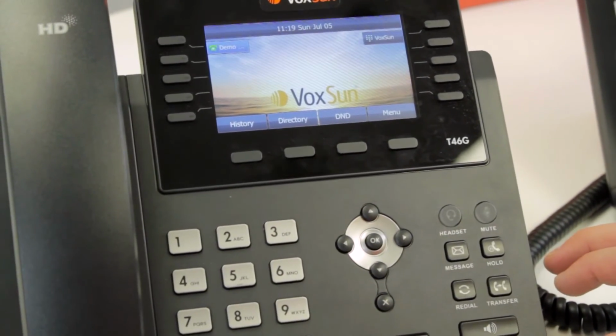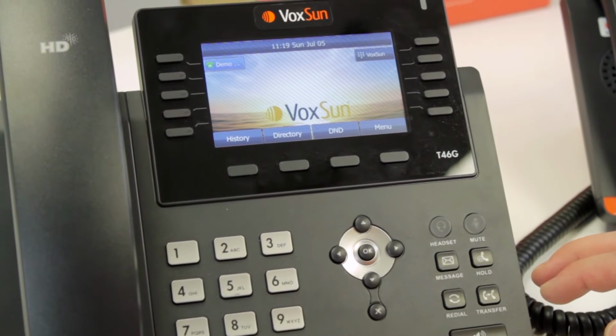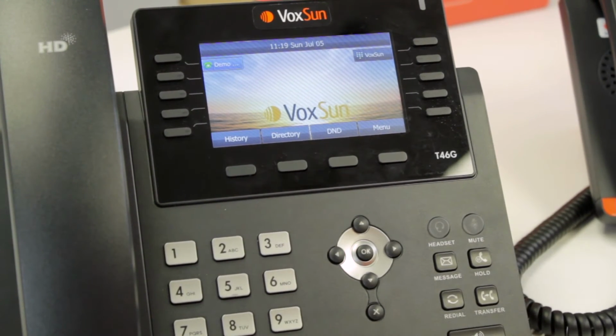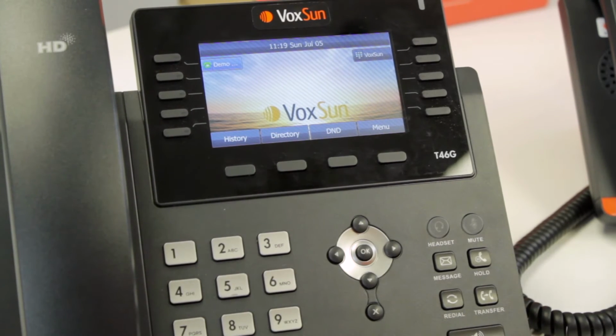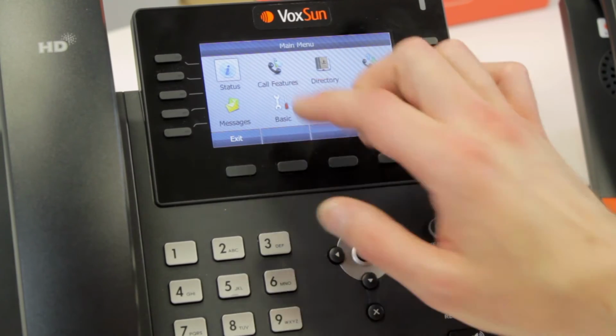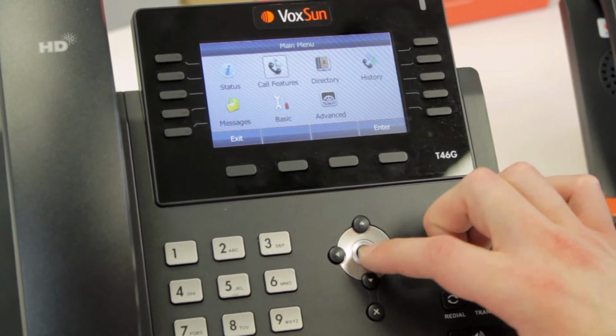Next up, let's talk about call forwarding. Call forwarding is a useful feature if we need to receive an important call while we're away from the desk, or for example, if we're leaving for lunch or a break. So configuring call forwarding is really easy. We have to click on the menu key, and now I'm going to navigate to call features by using the right arrow and click on OK.